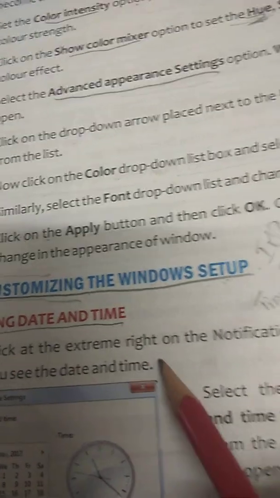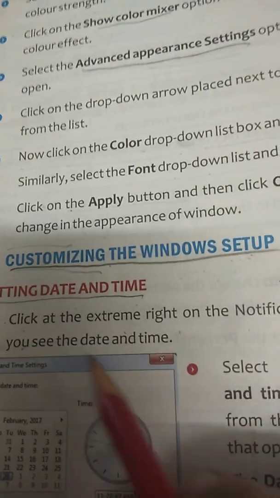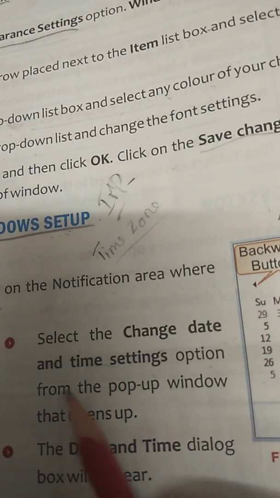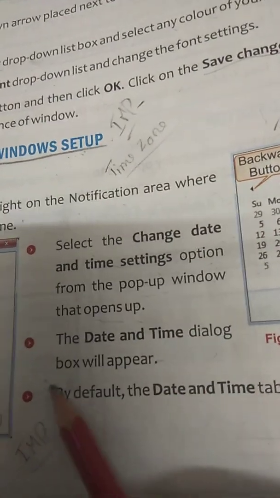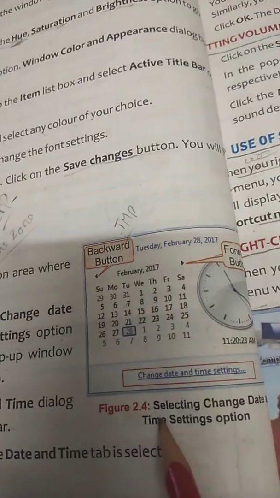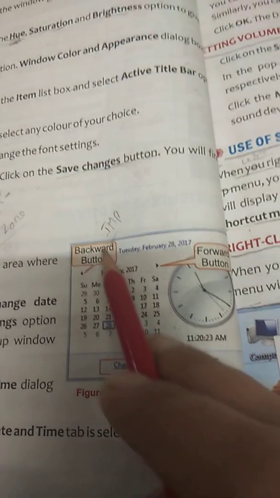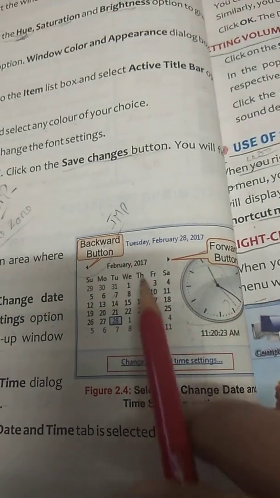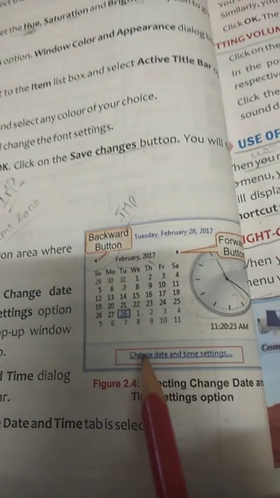Click at the extreme right of the notification area where you see the date and time. Select the change date and time settings option from the pop-up window that opens up. The date and time dialog box will appear. Figure 2.4 is given, showing the change date and time settings option. This is the backward button, forward button, clock is given, and month, year is given, and date is given, and here is written change date and time settings.